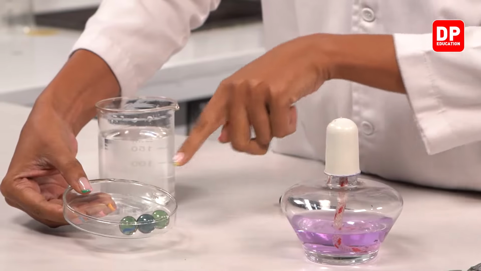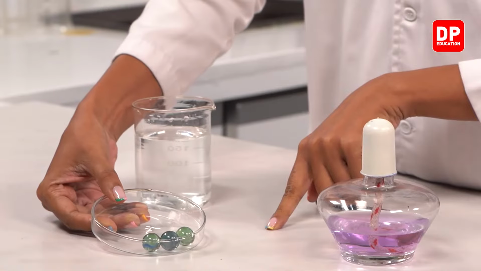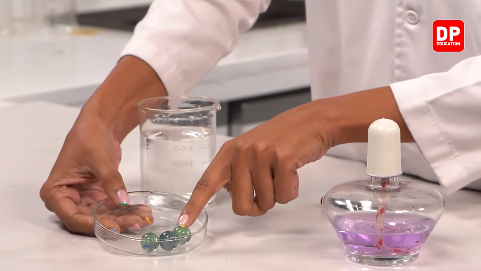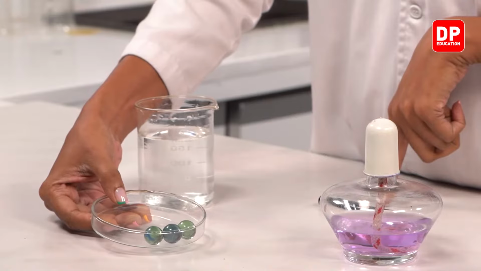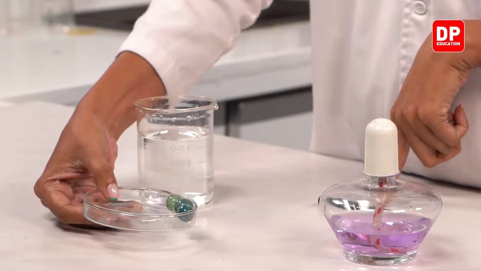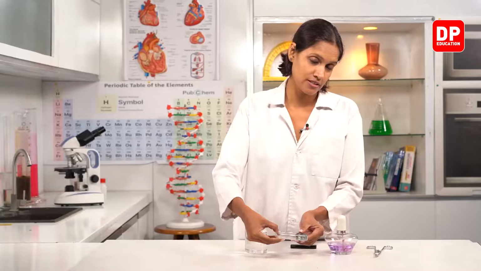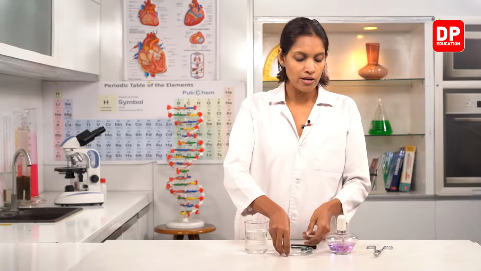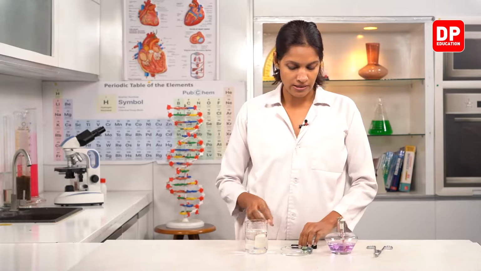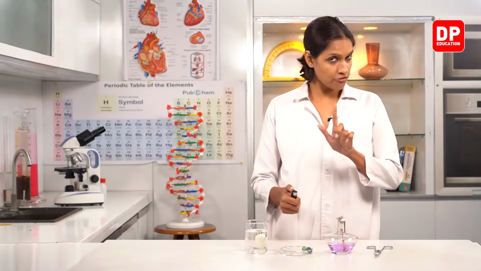So observe the surface of the marble very carefully. All 3 marbles have very smooth surfaces, and they are not damaged. There are no cracks on the surface. Now I'm going to light the spirit lamp and heat one of these marbles.